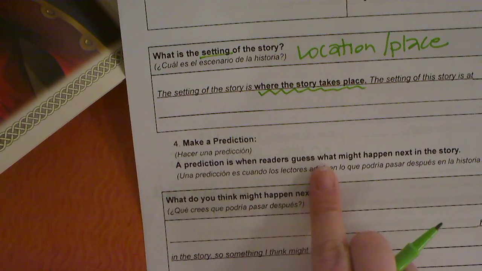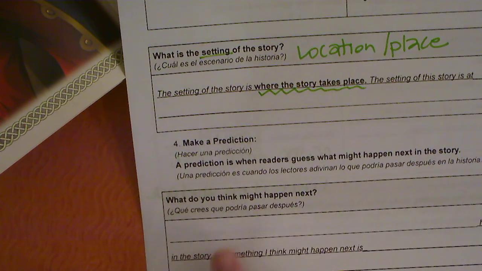So then now we have make a prediction. A prediction is when readers guess what might happen next in the story. What do you think might happen next? So this is like the form that I have here.